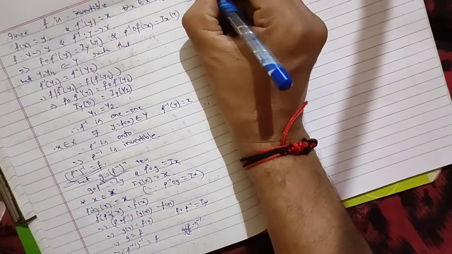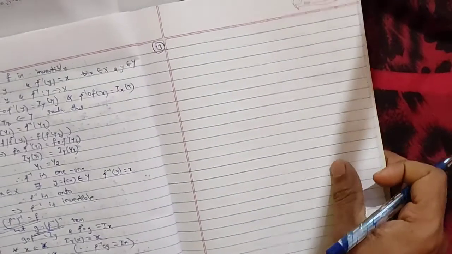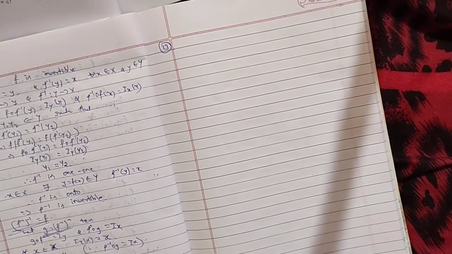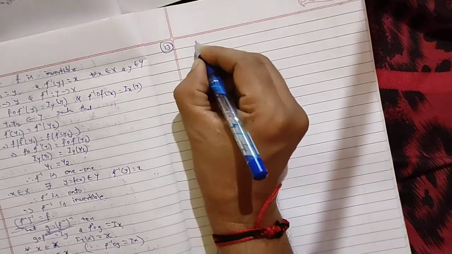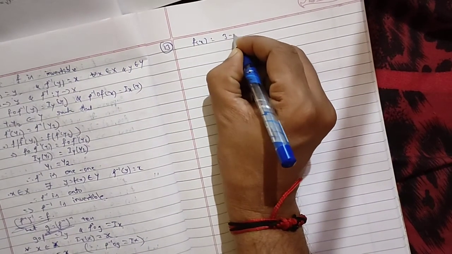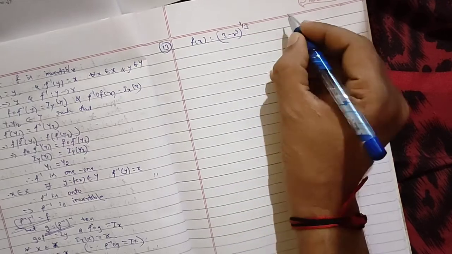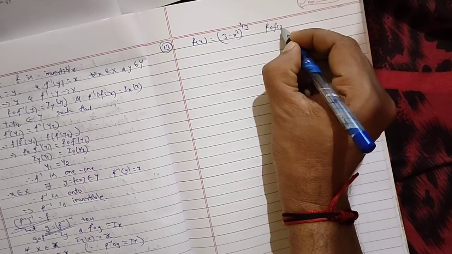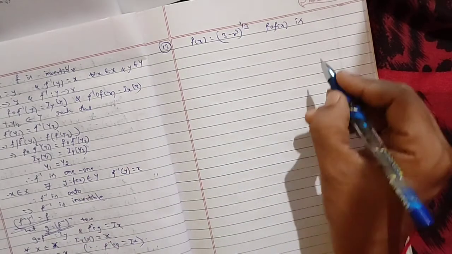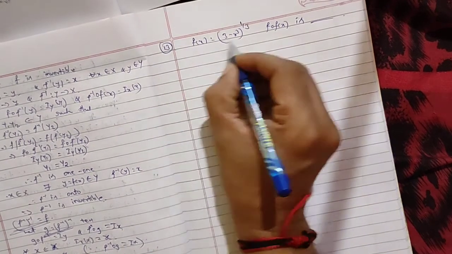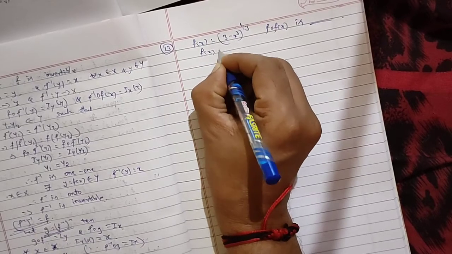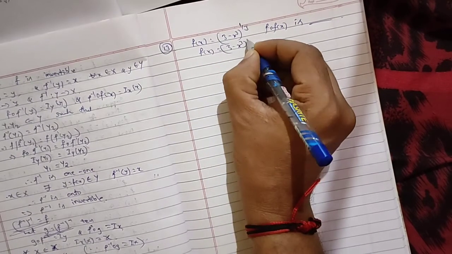Now the next, 13th question. How can we simplify this one? Let us see. If the function f from R to R is defined by f of x equals (3 minus x cubed) to the power of 1 by 3, then find f inverse of x. This is a multiple choice question. So f of x equals (3 minus x cubed) to the power of 1 by 3.